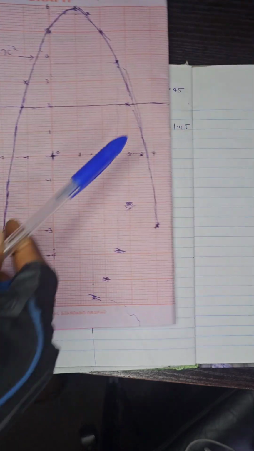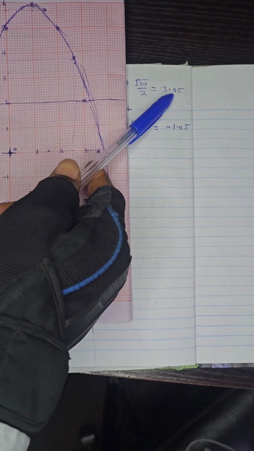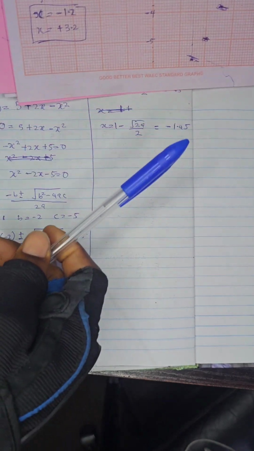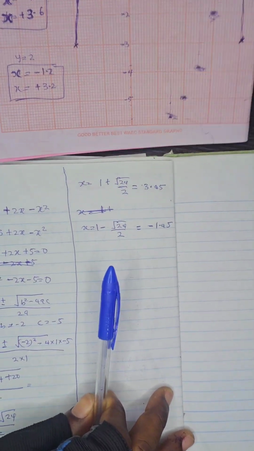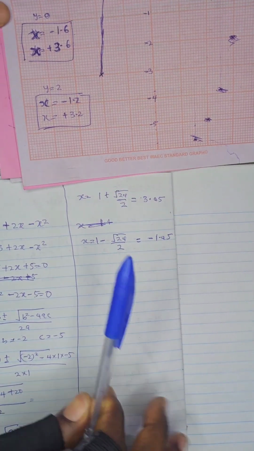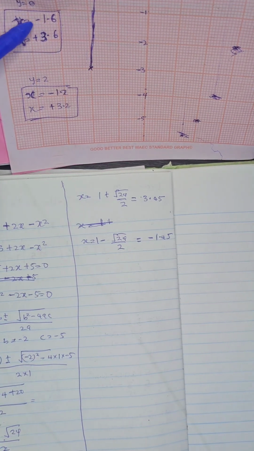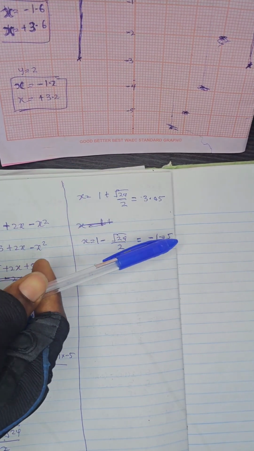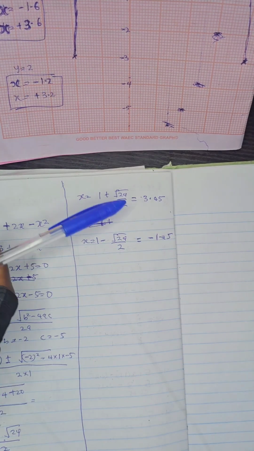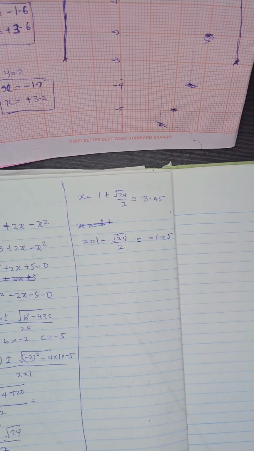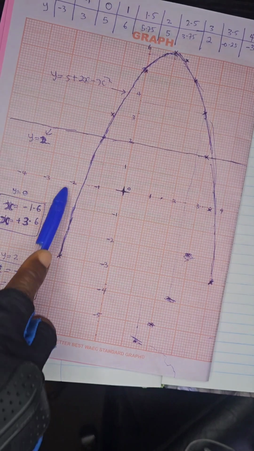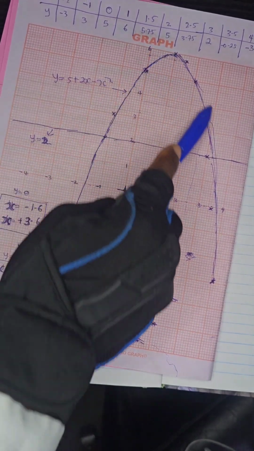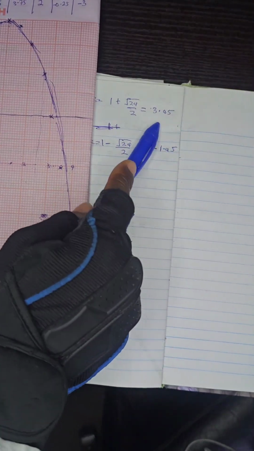You see that we are very, very close. Let me put it beside both of them so you see them. See that this is what we got from the graph: minus 1.6, minus 1.45, 3.6, 3.45. If we took more time to draw this graph properly and put our curve, we'll be even closer.